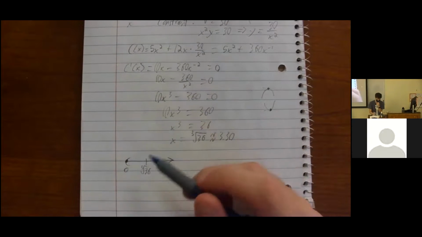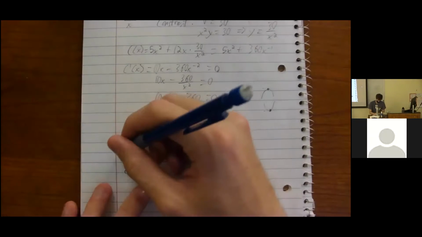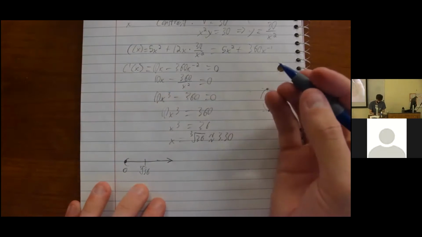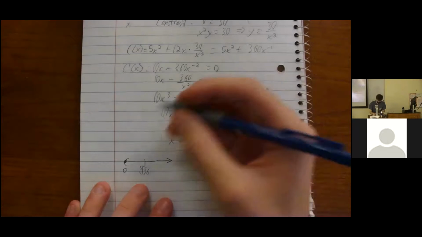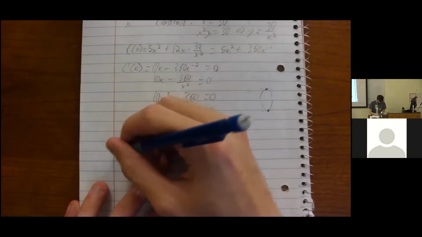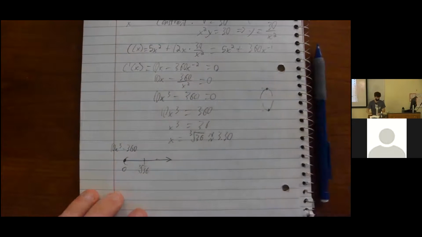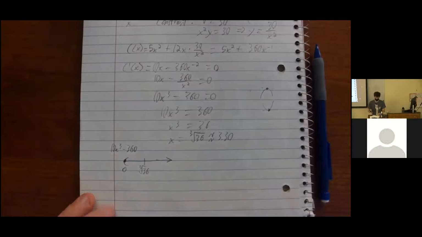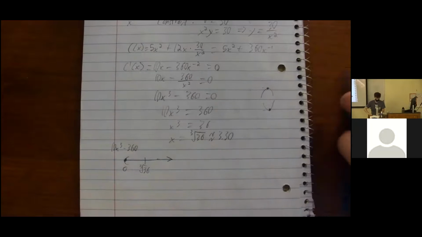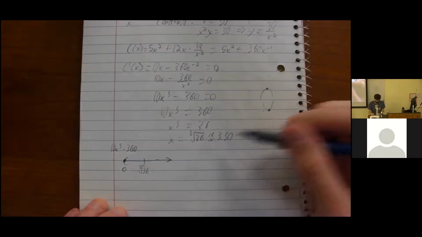Okay, that makes sense. Okay, so you can plug it back into 10x cubed minus 360. And so I don't know what the cube root of 36 is. I can calculate that. Oh wait, yes I do. It's 3.30. So you could plug in like 3 or something.